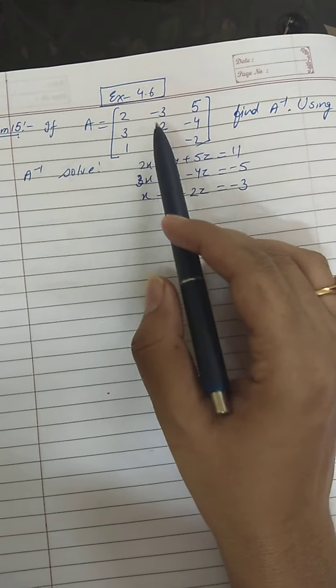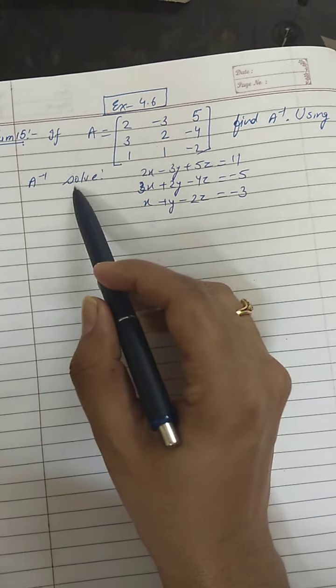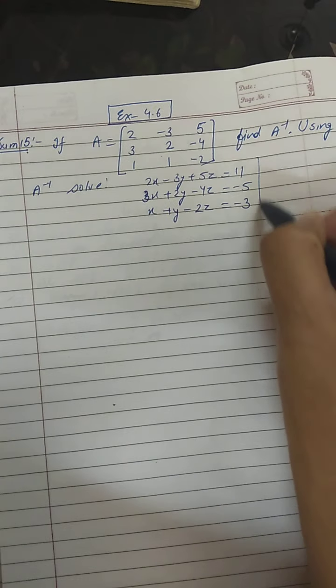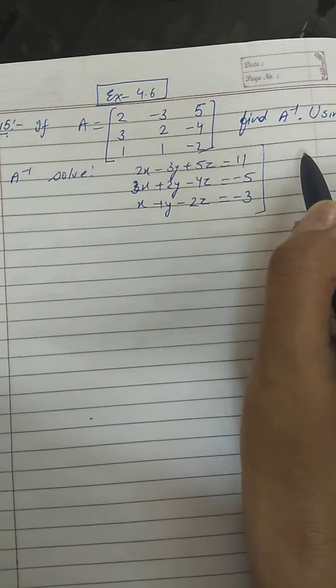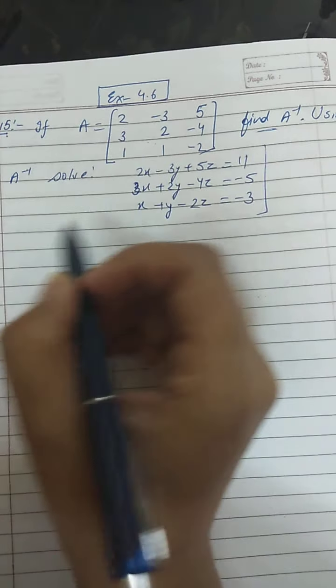it is given here. A matrix is given, we have to find A inverse, and then using A inverse we have to solve this system of equations. So we will go stepwise. First of all, we will find A inverse of this matrix, right?